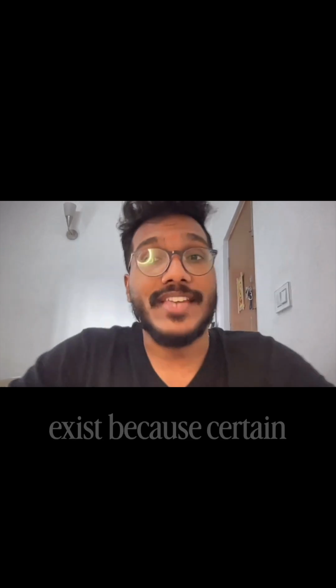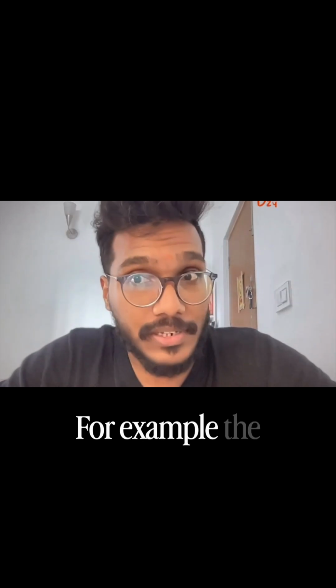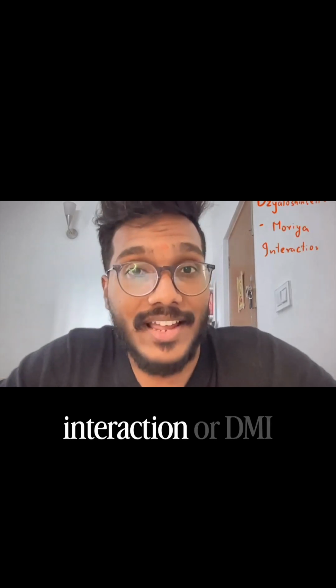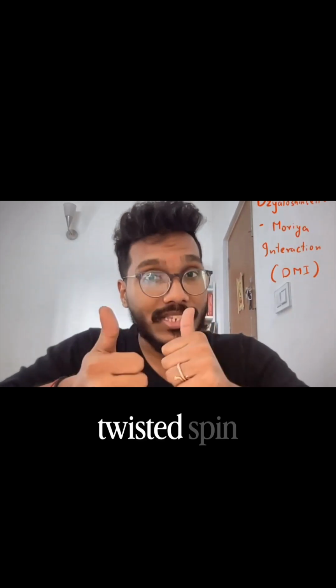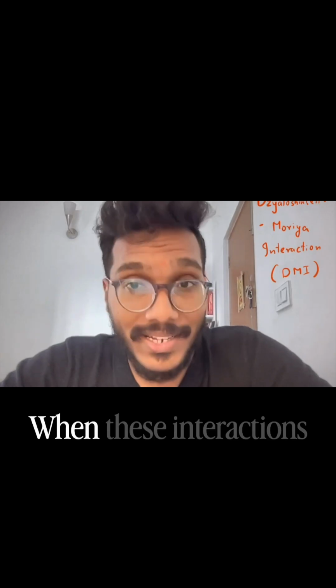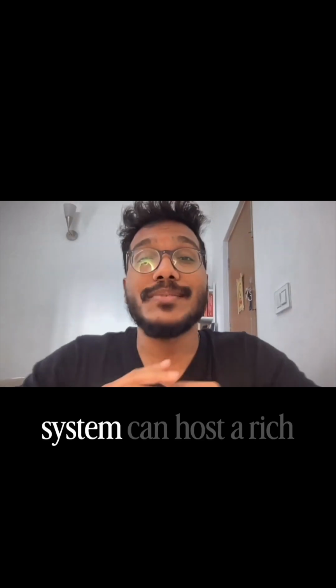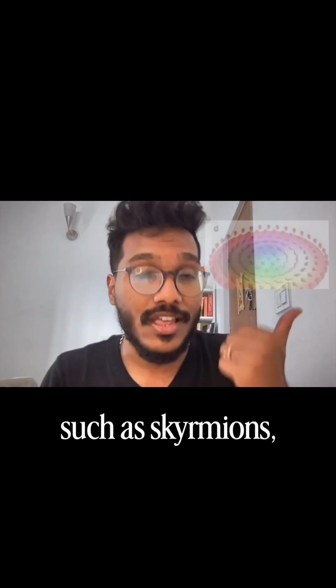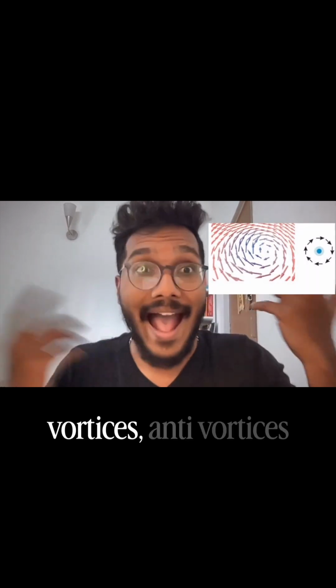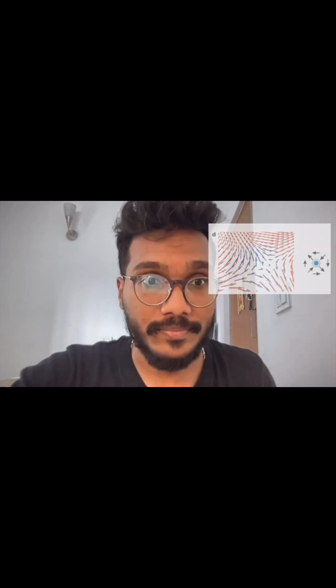Stable magnetic textures exist because certain interactions in the material actively support them. For example, the Dzyaloshinskii-Moriya interaction, or DMI, favors twisted spin configurations. When these interactions balance each other, the system can host a rich zoo of stable magnetic textures such as skyrmions, merons, vortices, antivortices, and so on.